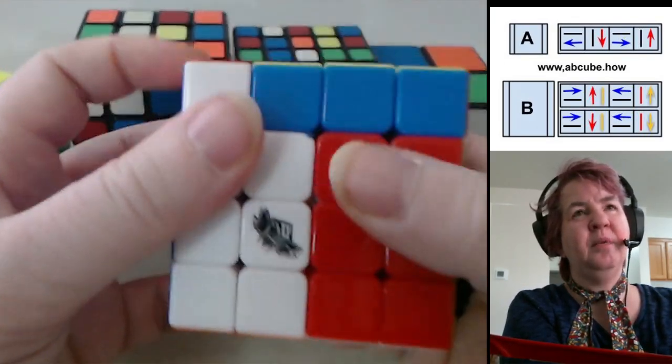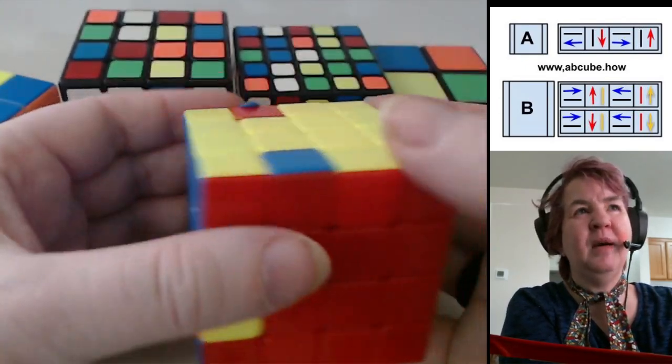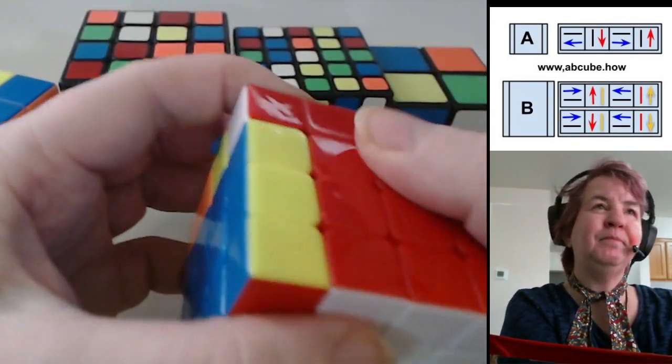Again, 3 times you get back to start, so one way, the other way, and back to solved.